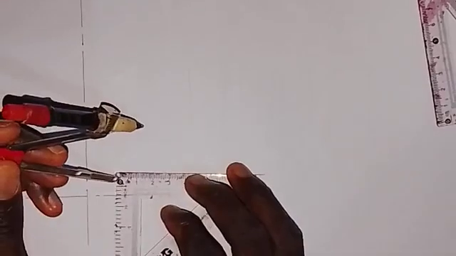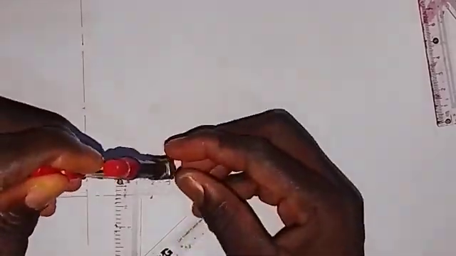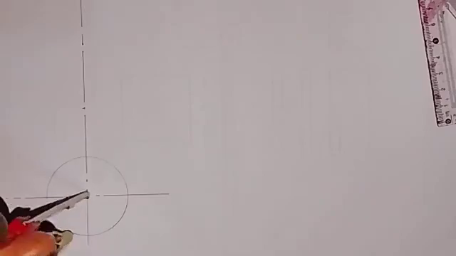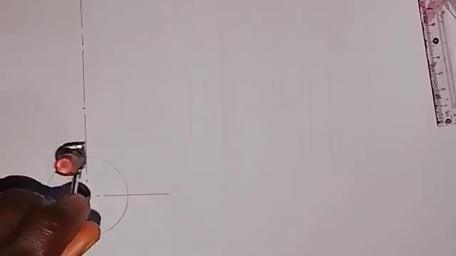Then the next thing I'm going to do is to take my compass and draw the circular base of the cone, whose diameter is 50, so the radius is 25. I will take 25 millimeters on the ruler with the compass. Putting the pin of the compass here, I will turn it round and draw a circle. So here we have a circle.